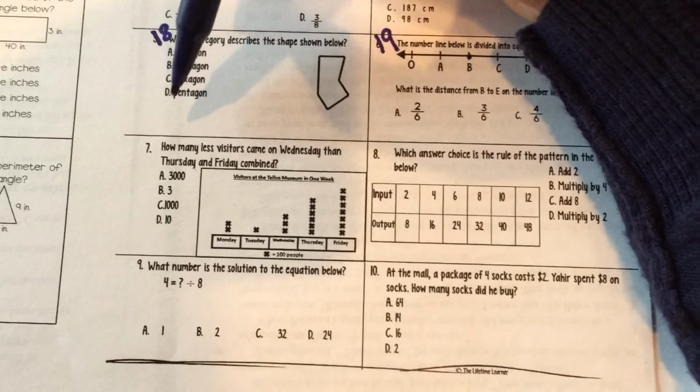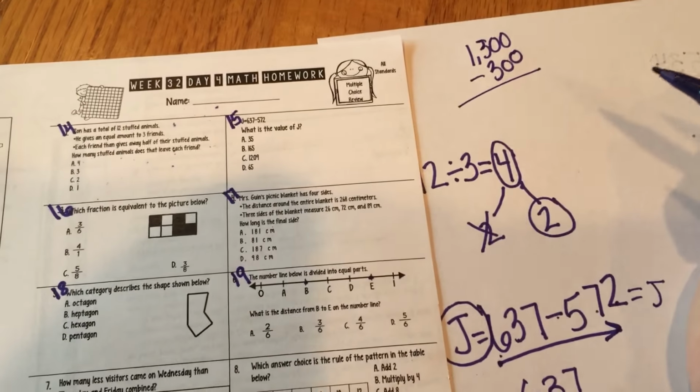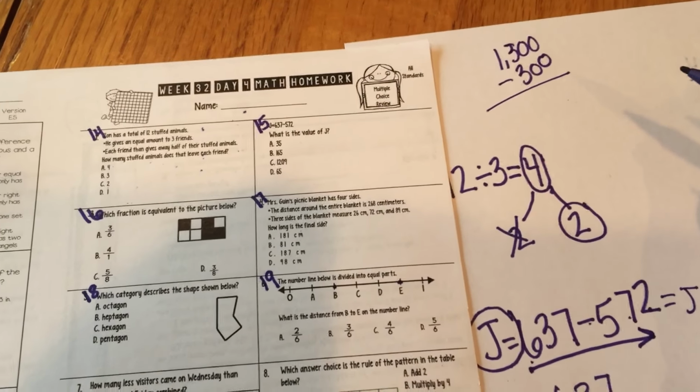So it says how many less. When it says how many less, it's asking me to find the difference between my two numbers. So here are my two numbers. You guys know exactly how to find the difference there. So I'll leave you to figure that one out.